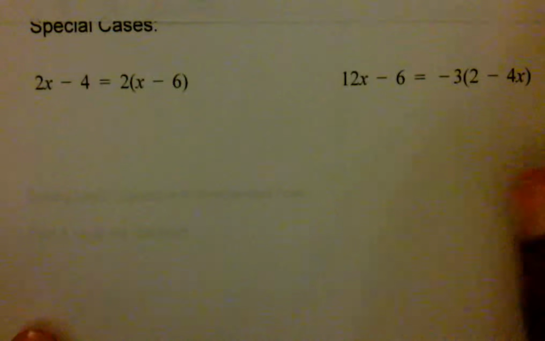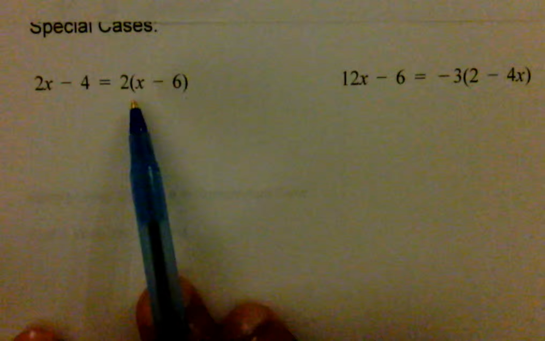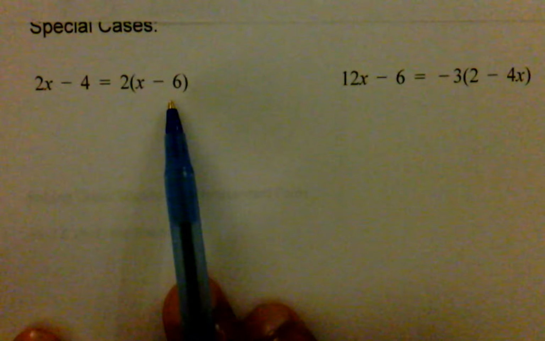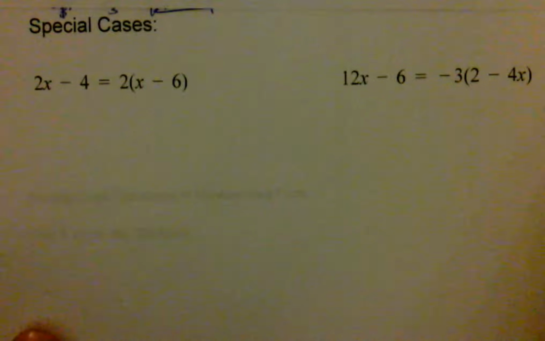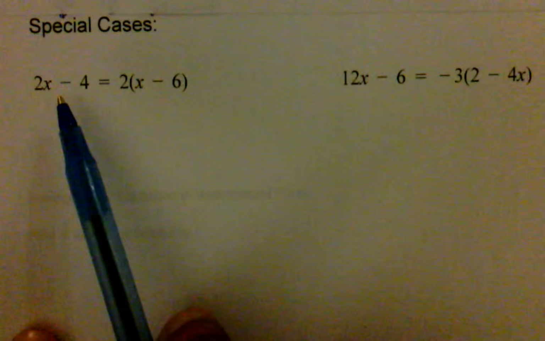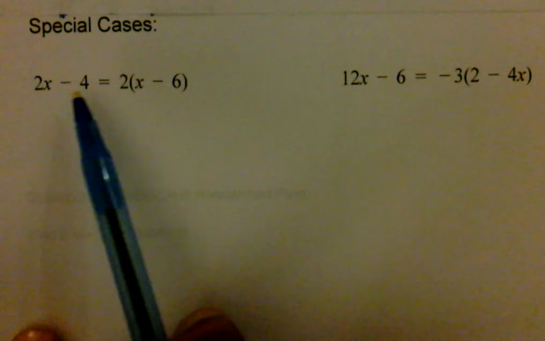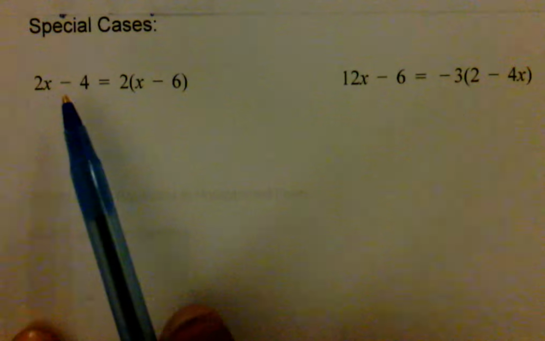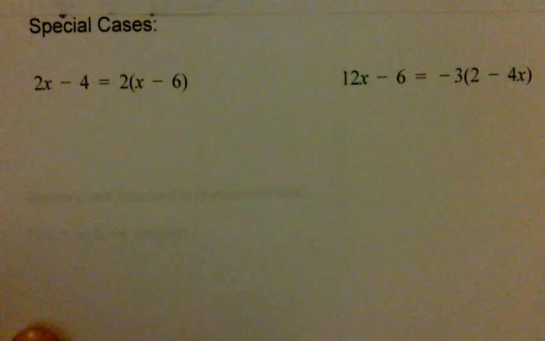So let's just start with some examples. With our first one, we have 2x minus 4 equals 2 times x minus 6. I'm going to solve this equation in the standard way. On the left side, I notice it's simplified: 2x and then negative 4. Those aren't like terms, so I just leave this side alone.